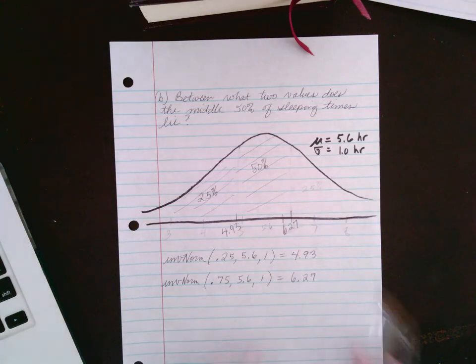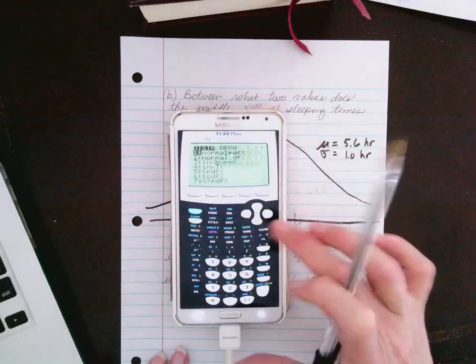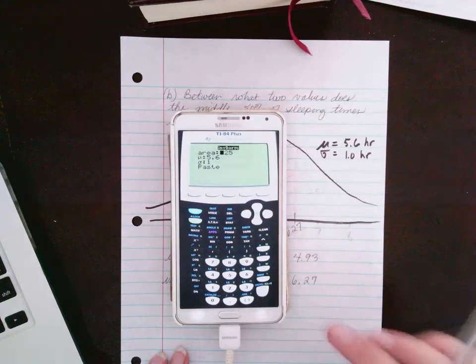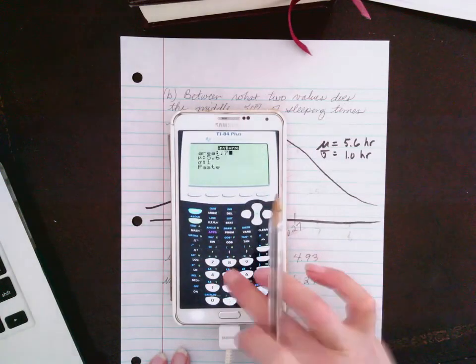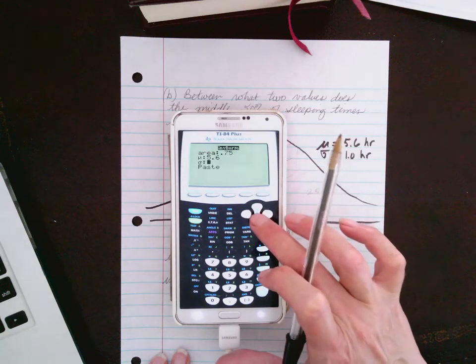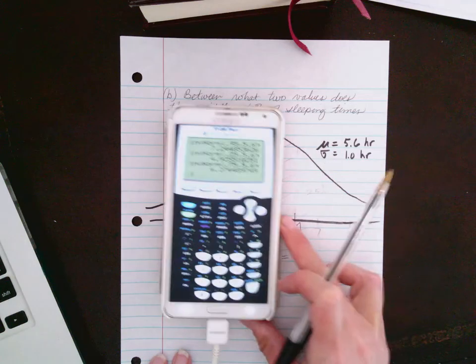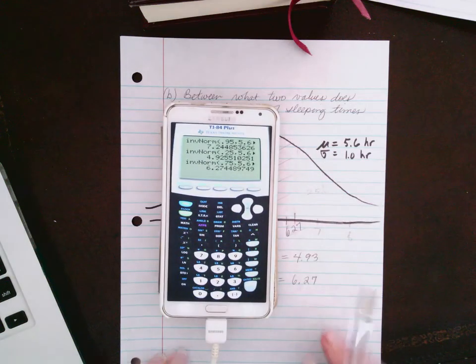So we would put that in the inverse norm function in the calculator. So we hit second distribution, inverse norm, 0.75. The mean is 5.6, the standard deviation is 1, hit enter, and that turns out to be 6.27.